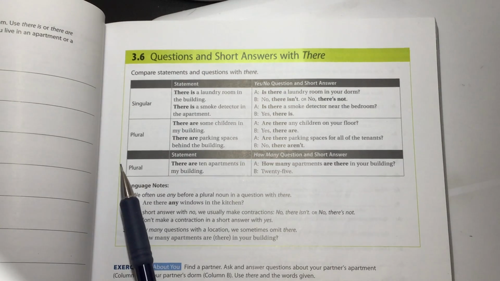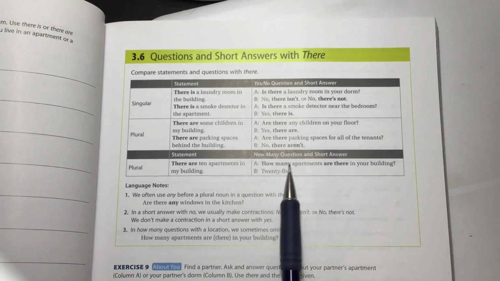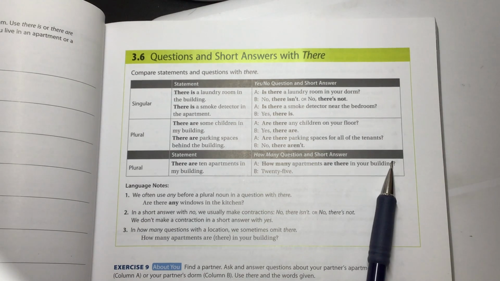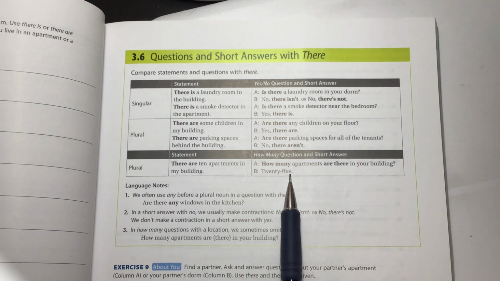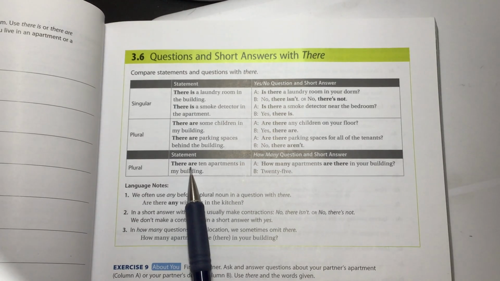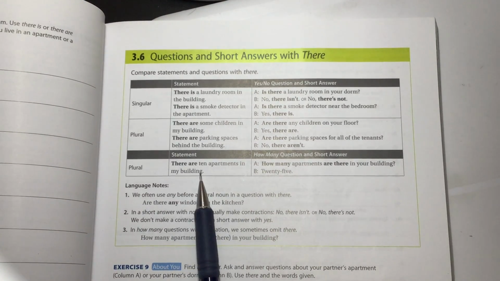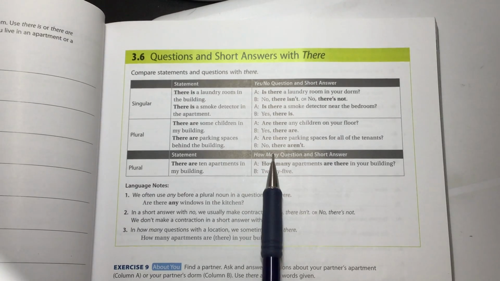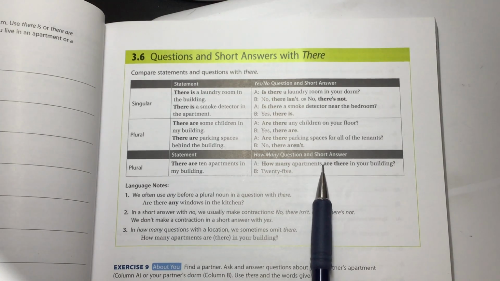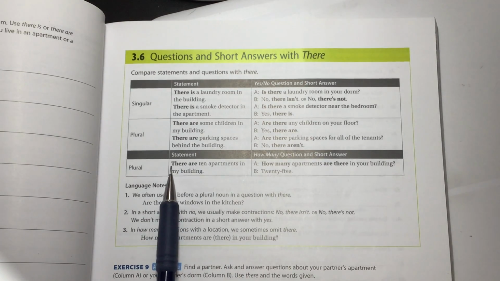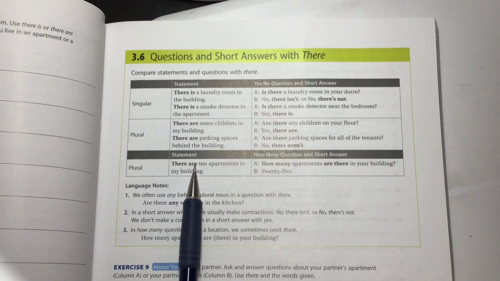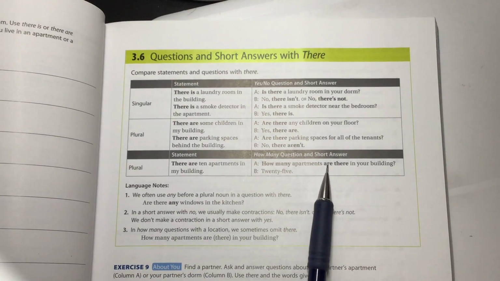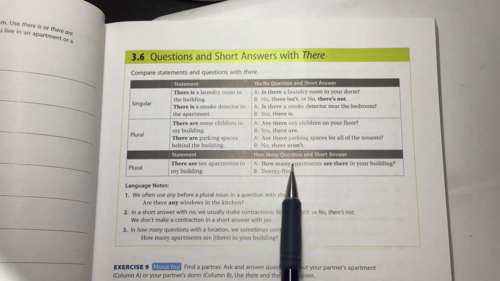Another example using the plural. How many apartments are there in your building? Answer: 25. Let's look at the statement. There are 10 apartments in my building. For how many question and short answer, we would say, how many apartments are there? Notice that the words have reversed. The statement order of words is there are. The answer order or question order of words is are there. How many are there?